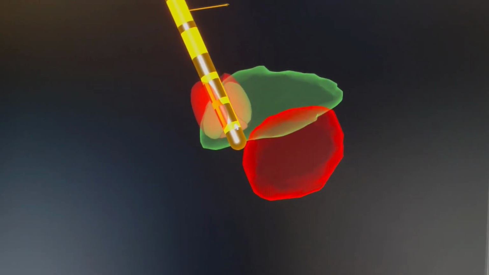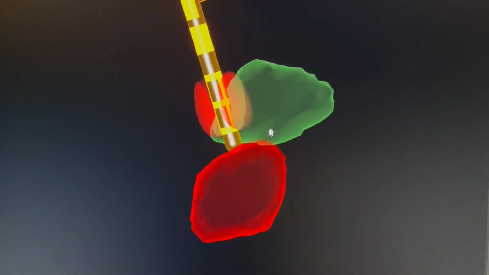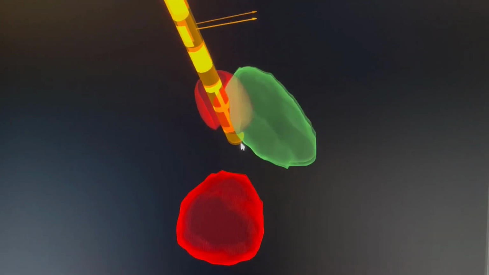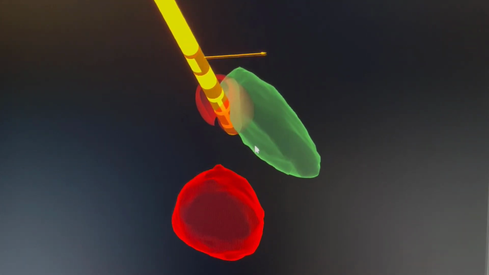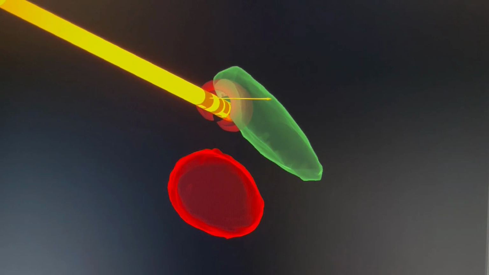And as you can see, it is necessary to look at the field of stimulation from different angles to get a good understanding of its location and how it is related to the surrounding structures.